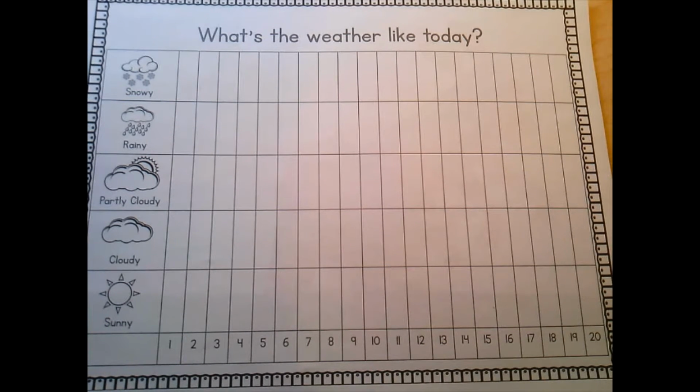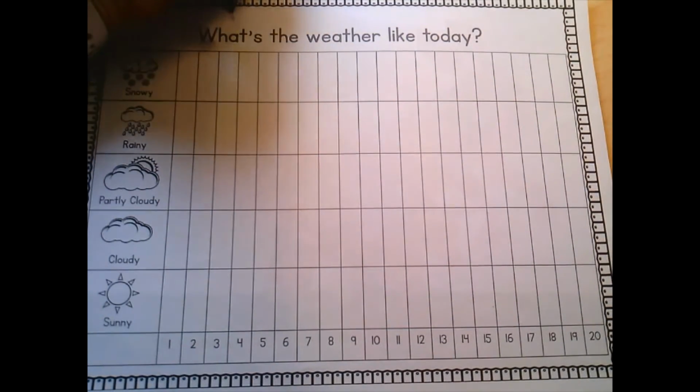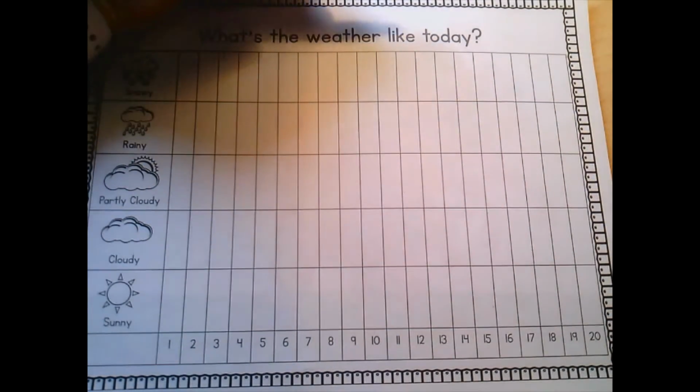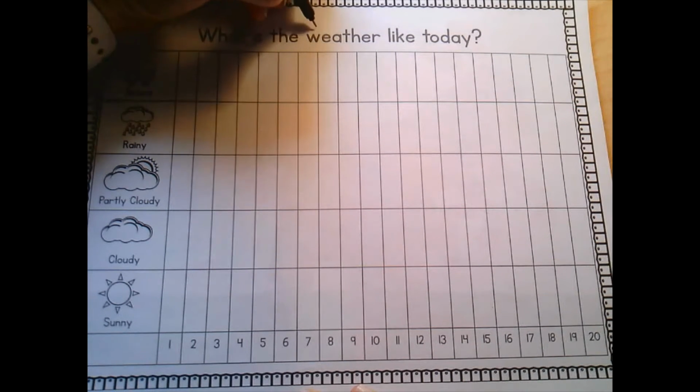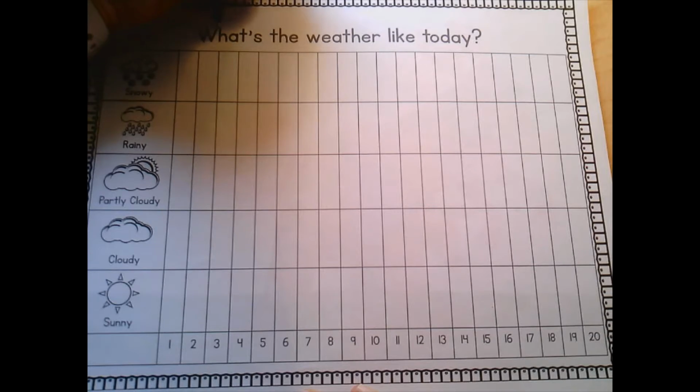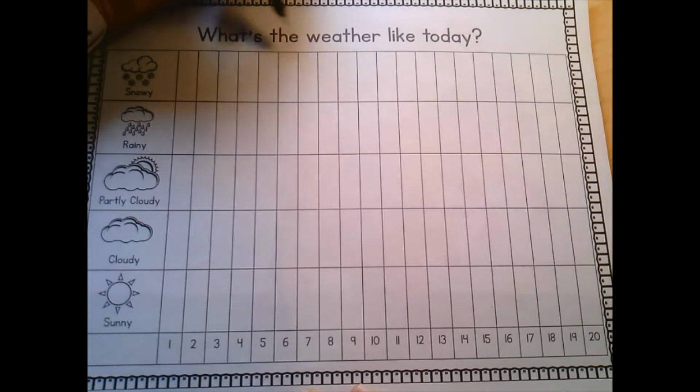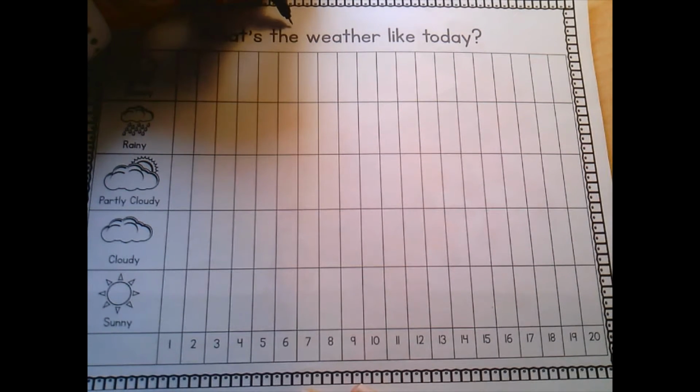Okay, a brand new weather graph for the month of May. So with all of our weather graphs, we always have to label what month we are working with. Right at the top, it says, what's the weather like today? And we're working in the month of May, so we're going to write May right above the title. So right up here, I'm going to write May.